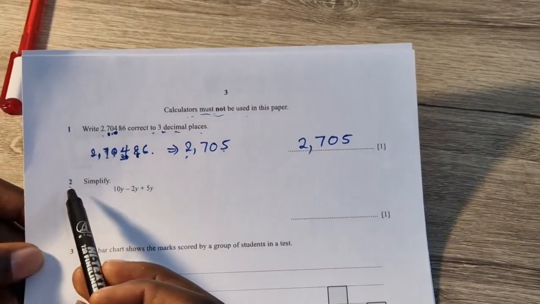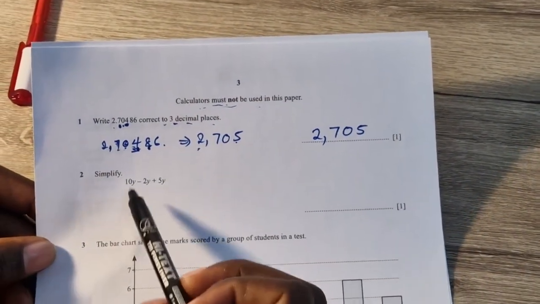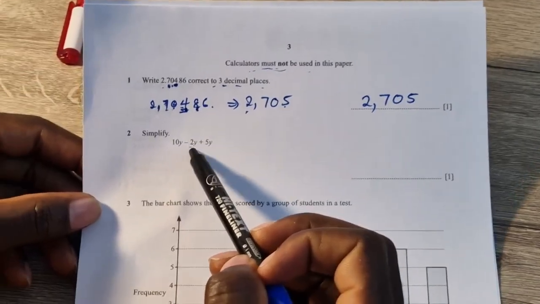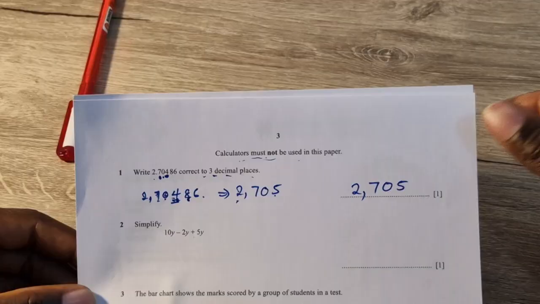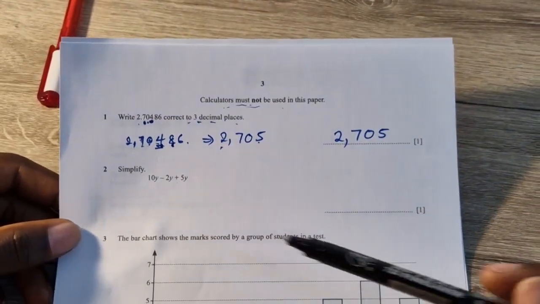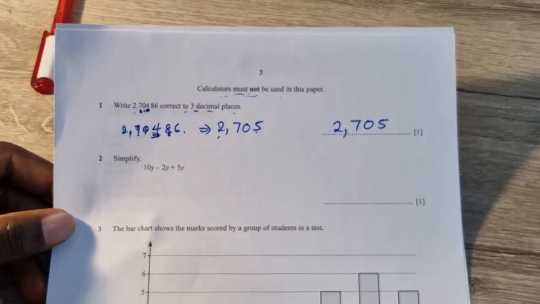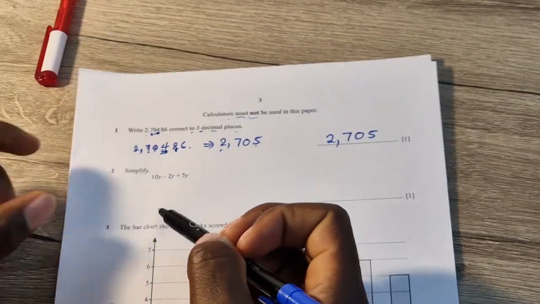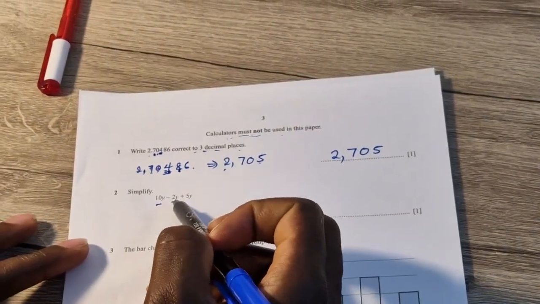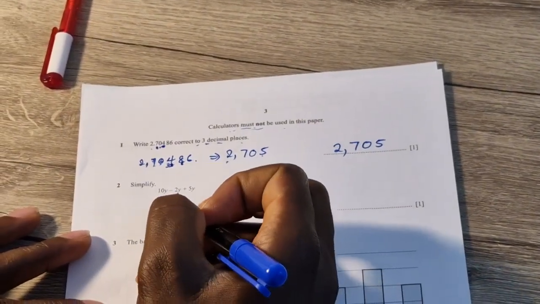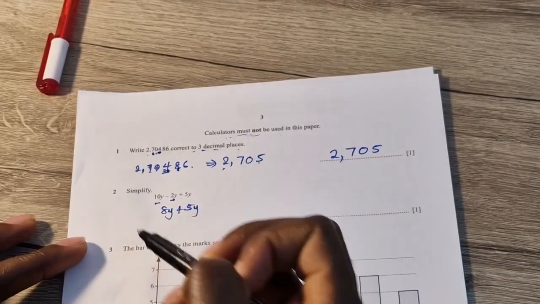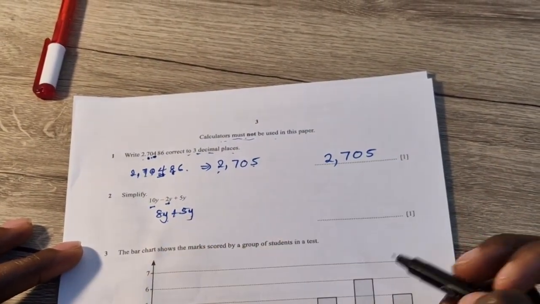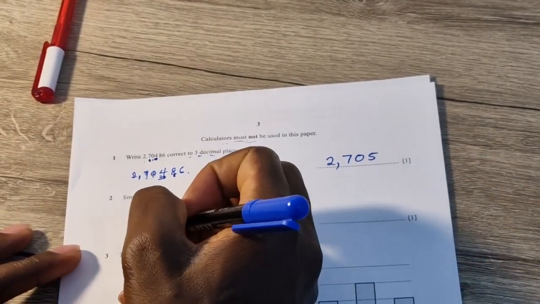So we move on to number 2. It's saying simplify 10y minus 2y plus 5y. These are algebraic expressions. So what we need is to collect like terms and simplify them. 10y minus 2y, we get 8y, plus 5y, so we get 13y.